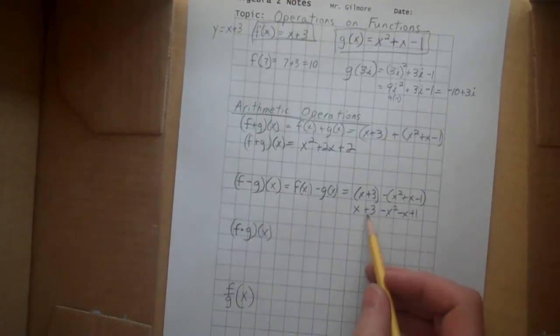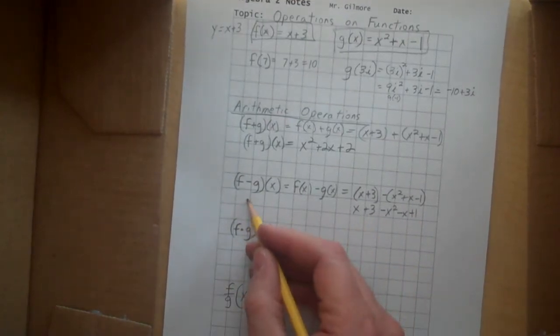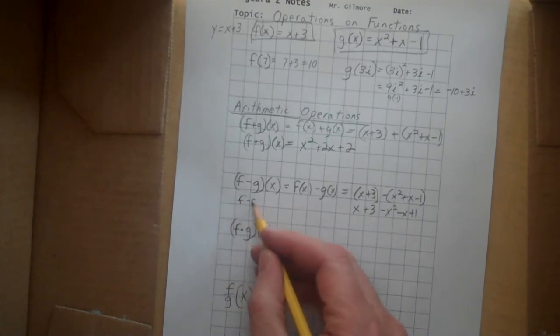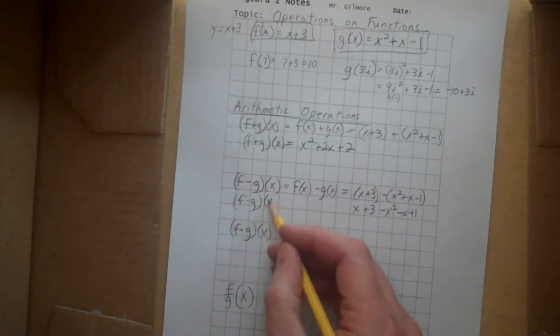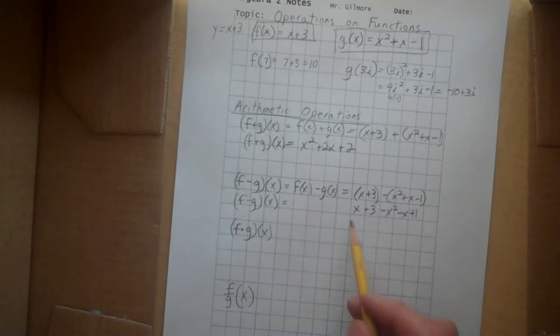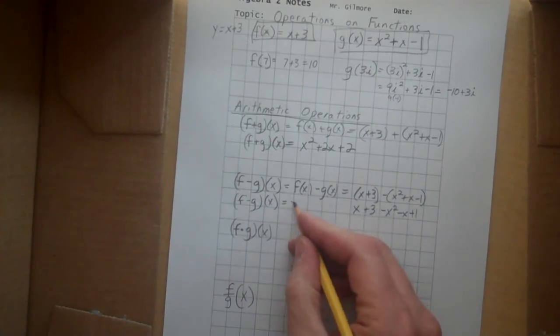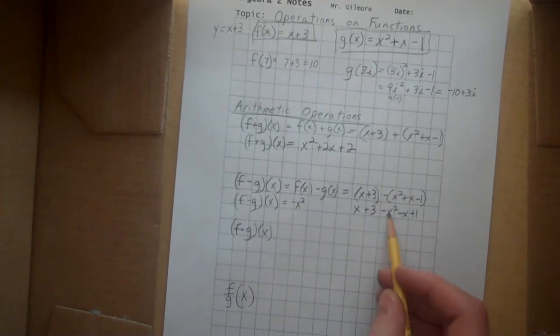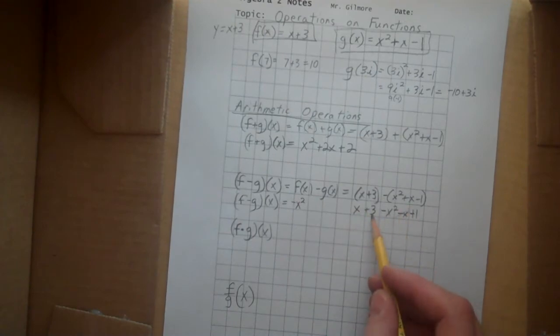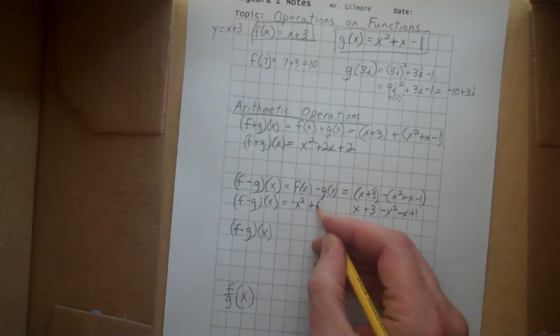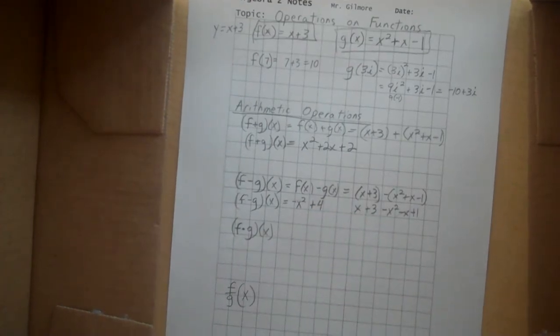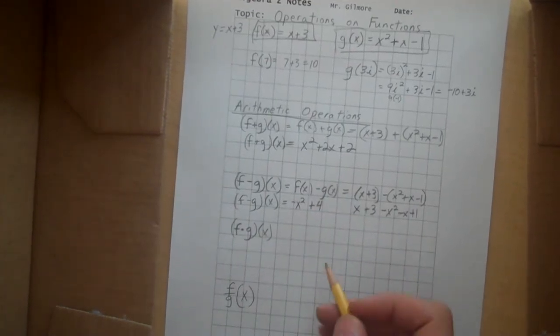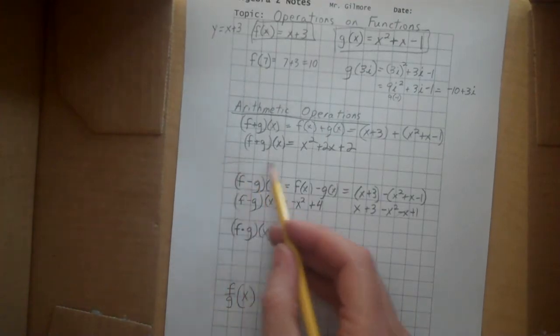So f minus g of x is negative x squared. x and negative x cancel out, and 3 plus 1 is 4. So f minus g of x is negative x squared plus 4. Alright.